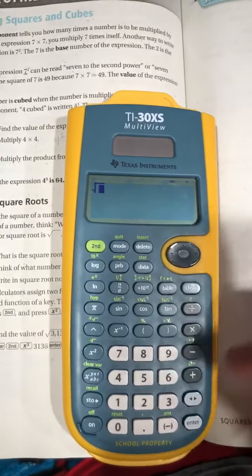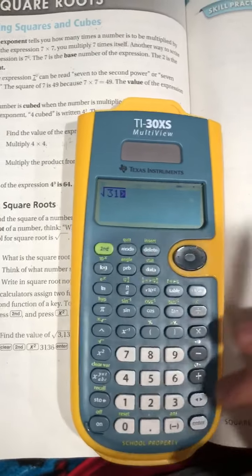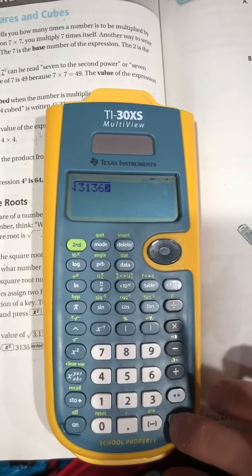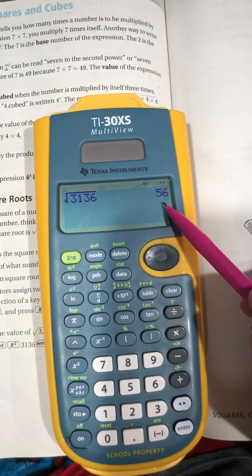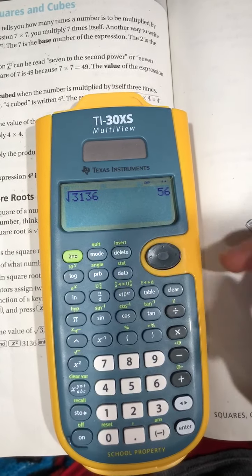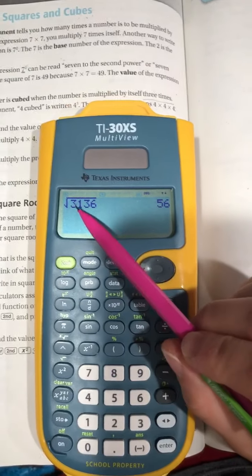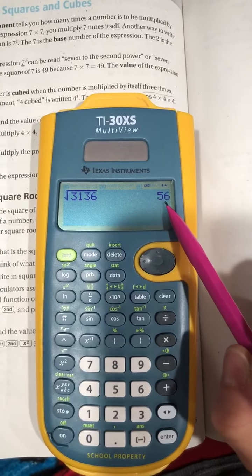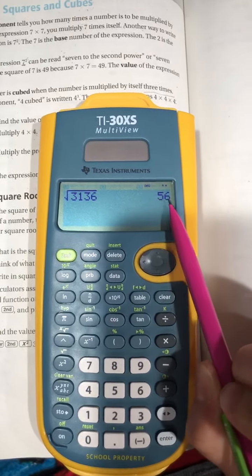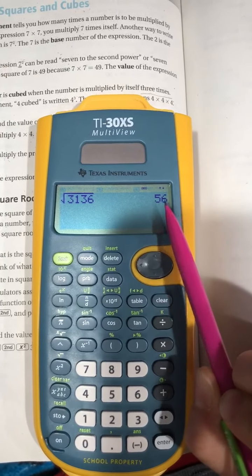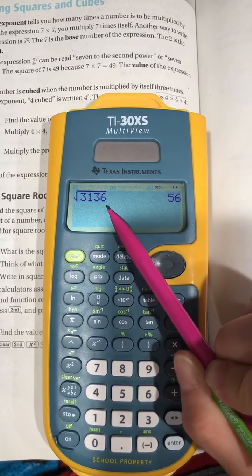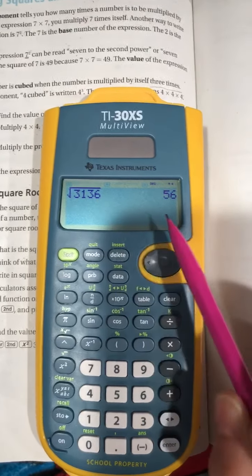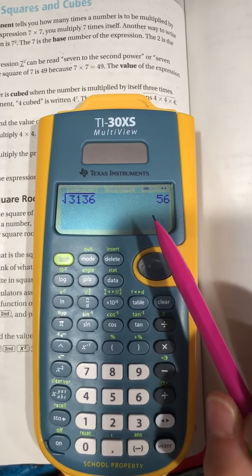And we're going to enter 3,136 and press enter. And you see it gives us the answer, 56. So again, the square root of 3,136 equals 56. Remember, this is a base number. That means 56 times 56 gives me this value, 3,136.